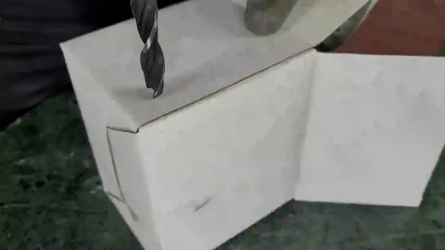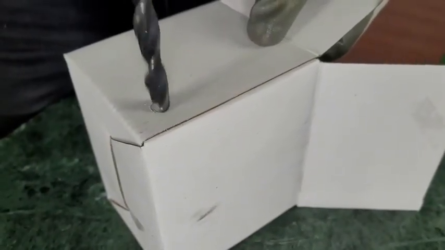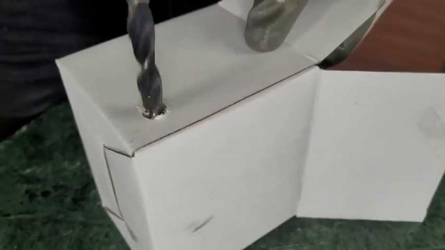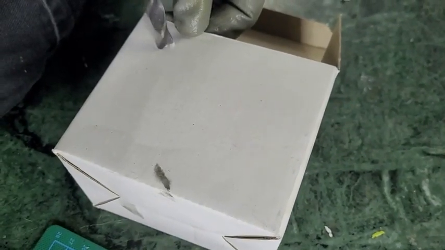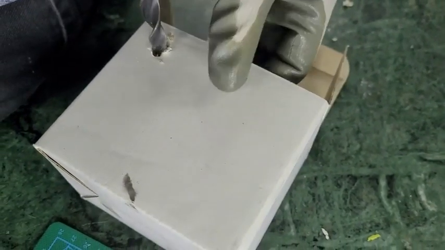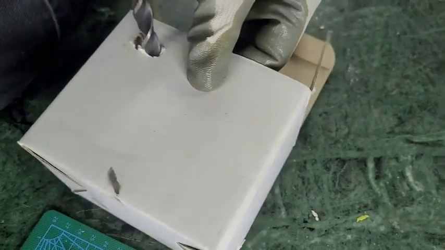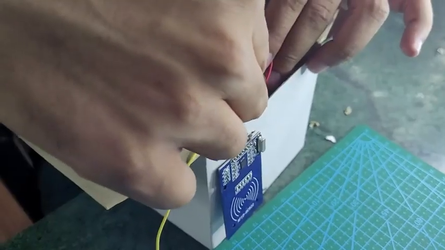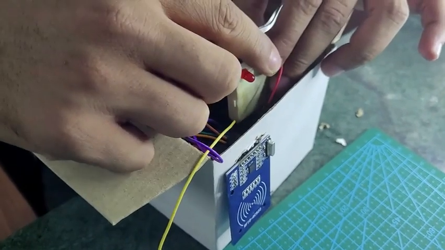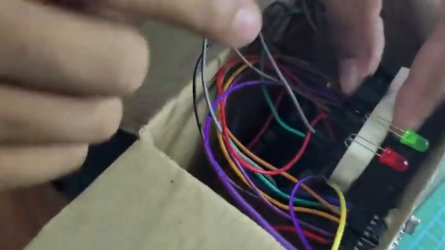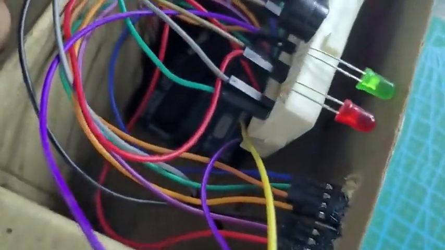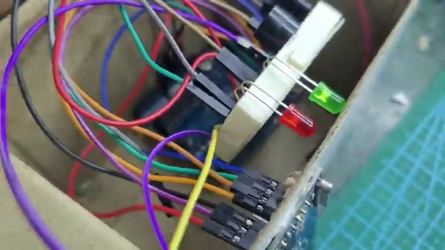You need to make a final packaging. So let's take one cardboard box, make a drill for the Arduino. Another two holes for the RFID pins. So put the RFID card with all the pins through that hole, and then the breadboard with all the connections. We have already put the Arduino board onto the bottom part of that box.